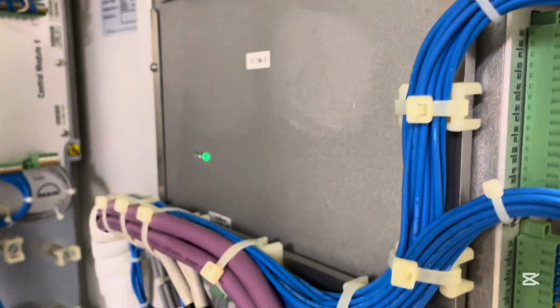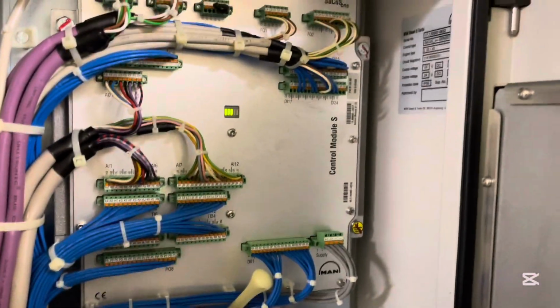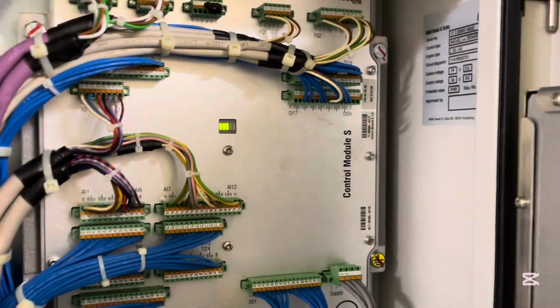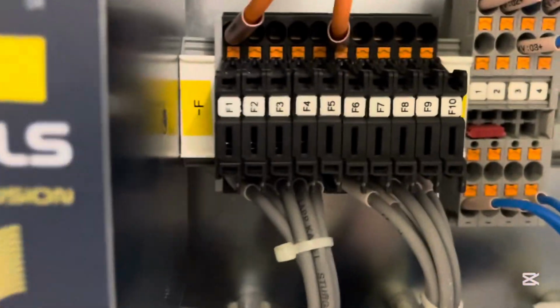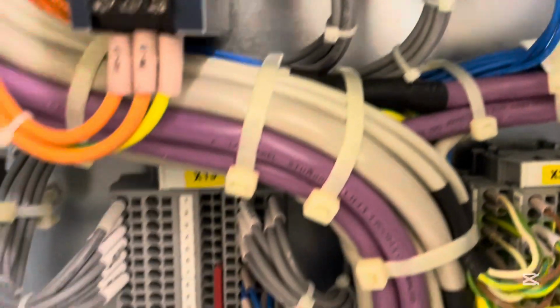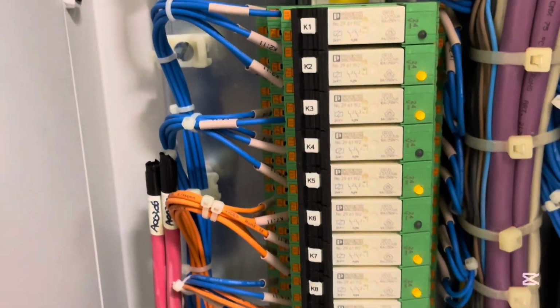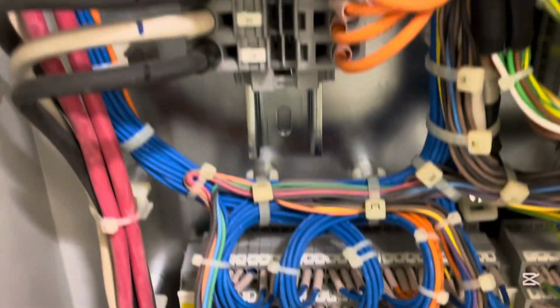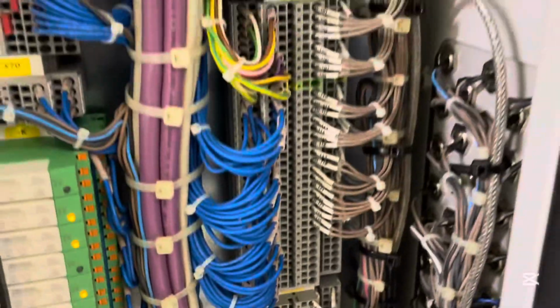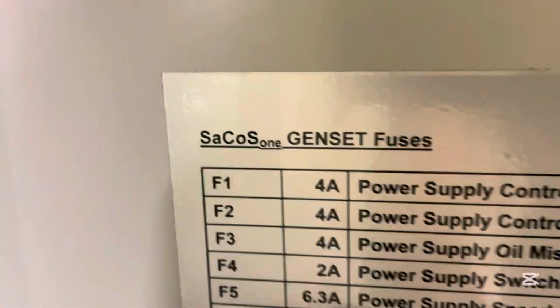So yeah, on my left I see the HMI communicating with the control module that is present over there. Yeah, this is the control module, and this particular control module has a 24-volt power supply. Below this control module, we've got around 10 fuses, the relays, and the terminal connections. So yeah, these are the relays. These relays are for triggering the alarms and for starting the engine. There is a start relay, always present in most engines.